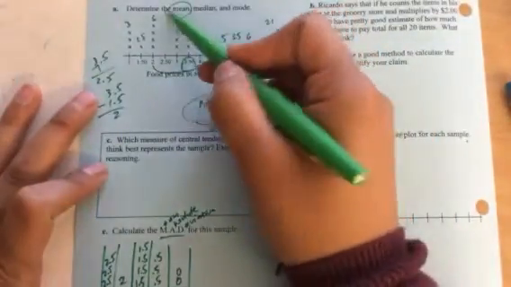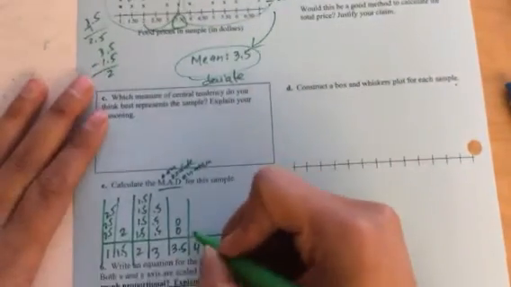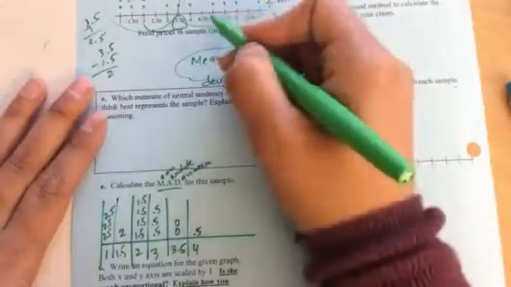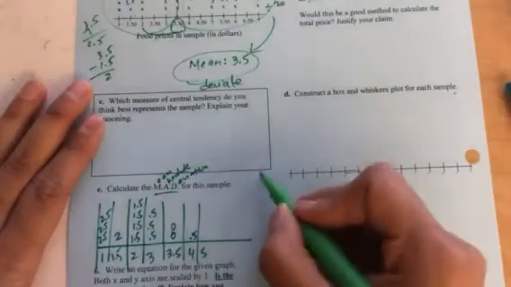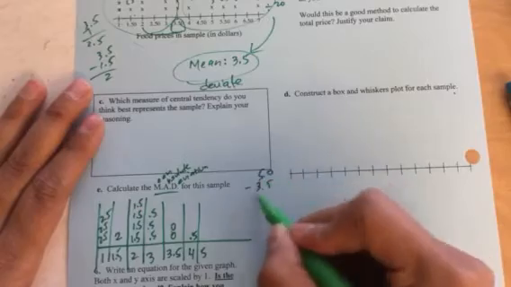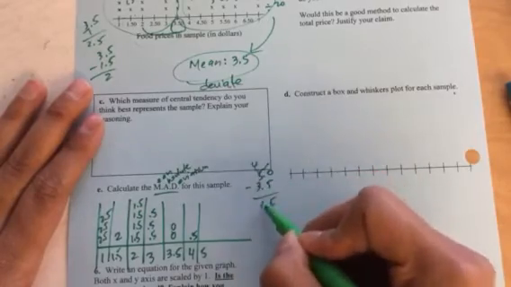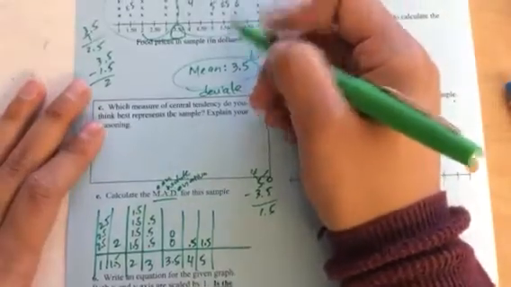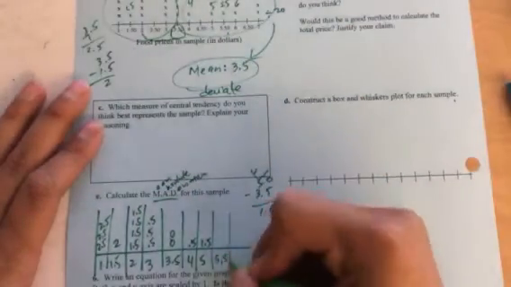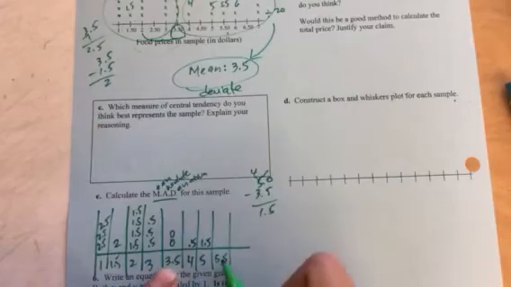So we found all the deviations on this side. We need to find all the deviations on this side now. So we have 4. 4 deviates from 3.5 by 0.5. There's the next number, 5. 5 deviates from 3.5 by 1.5. There's only one of them. We have the next one, 5.5. 5.5 and 3.5 deviate from each other by 2.